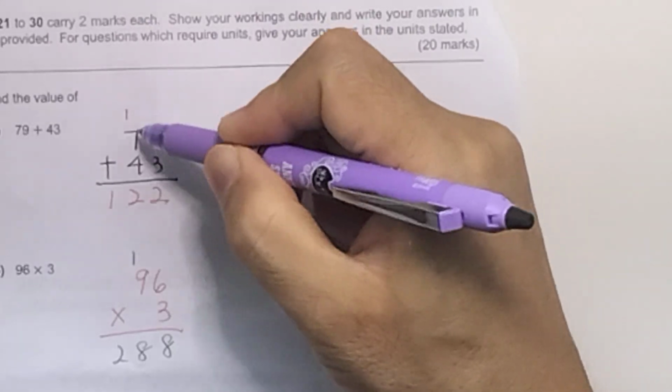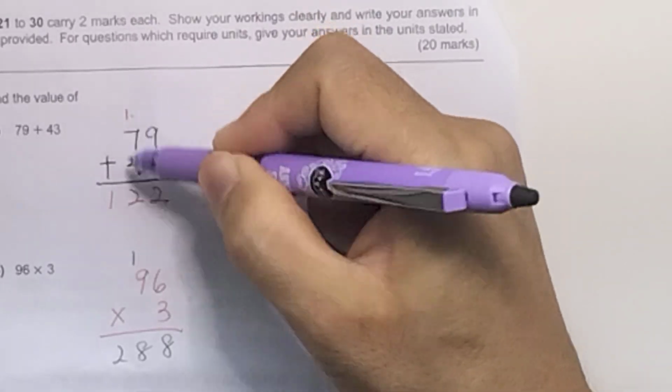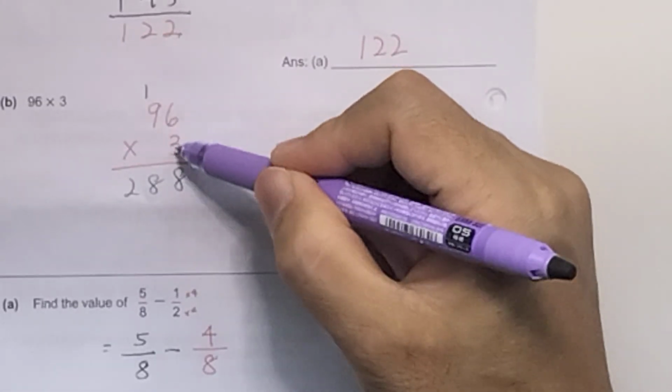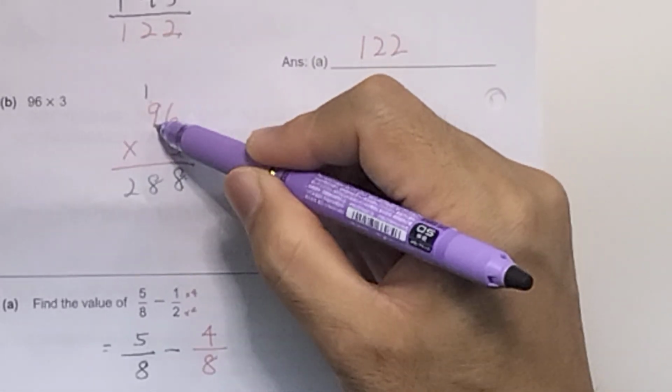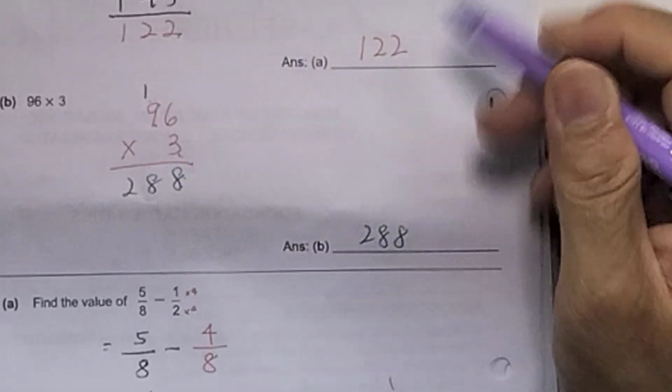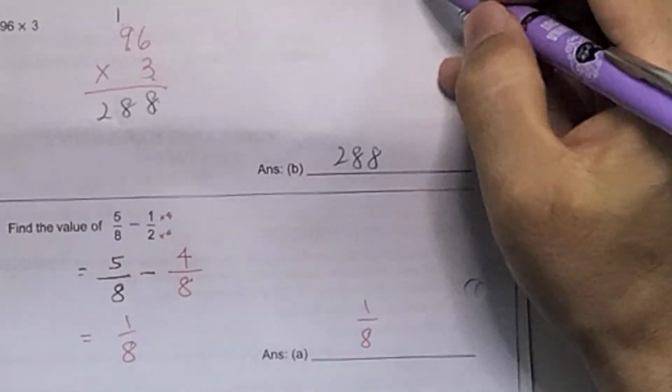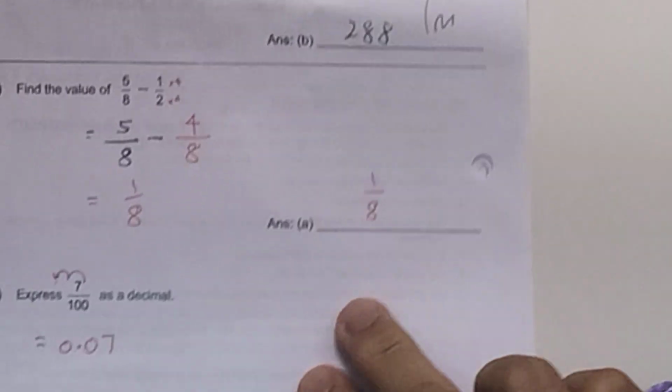9 plus 3, 12, carry 1. 4 plus 7, 11, plus 1, 12. 122. 96 times 3: 6 times 3, 18. 9 times 3, 27. 27 plus 1, 28. 288. 1 mark here, 1 mark here.